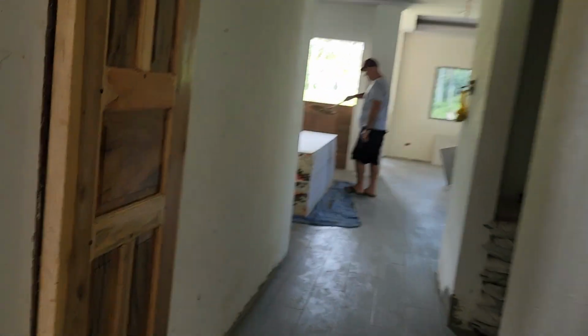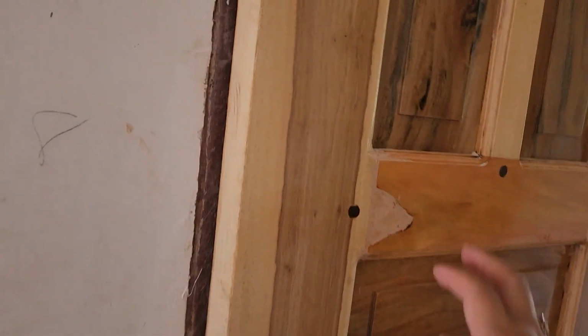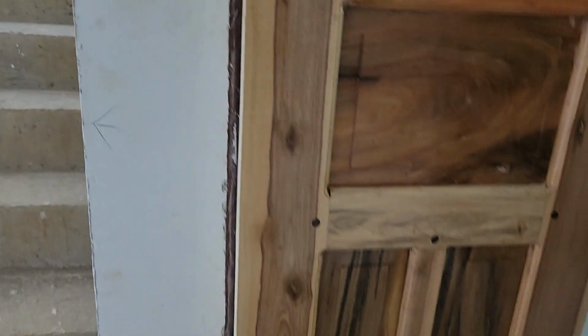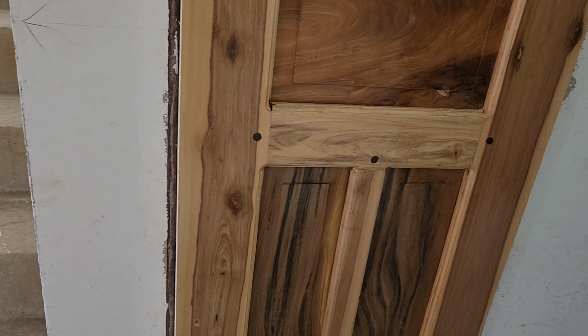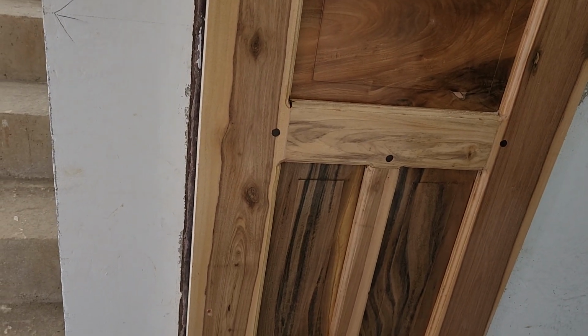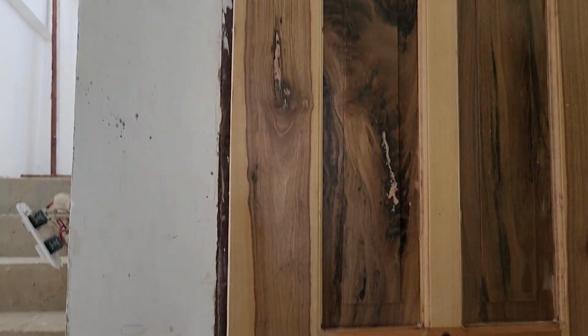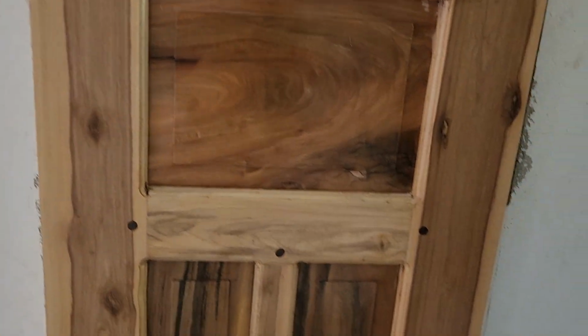So supposedly this is the underground storage room. I can't get in there yet. It's understairs storage, understairs storeroom. Already tiles in there. The door is just not hung yet.